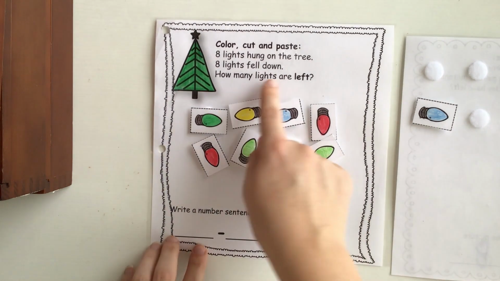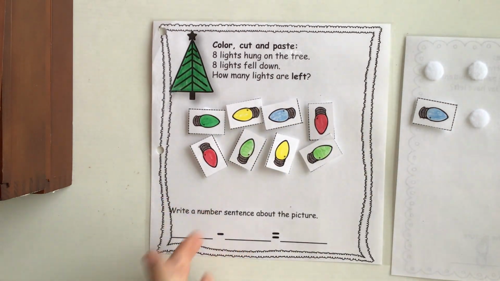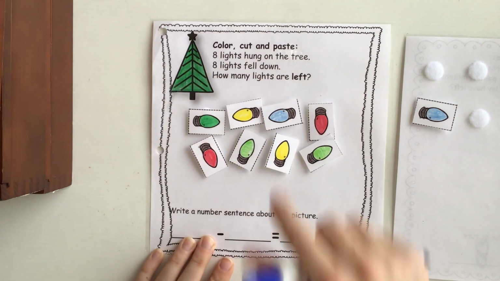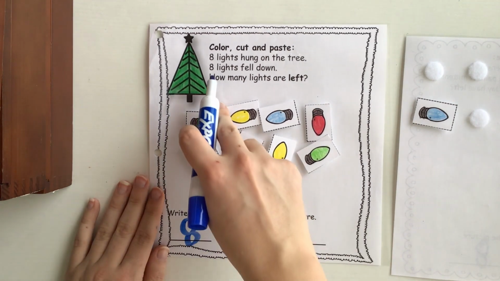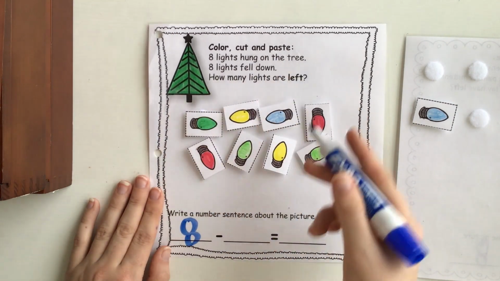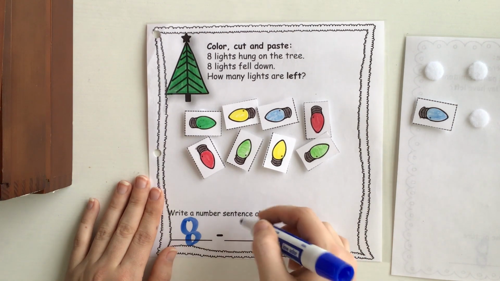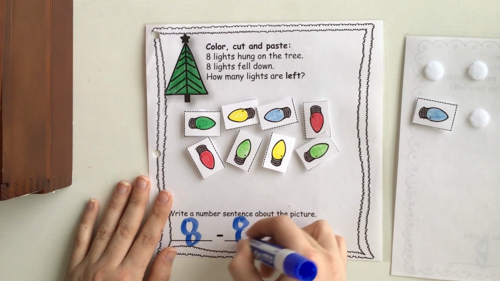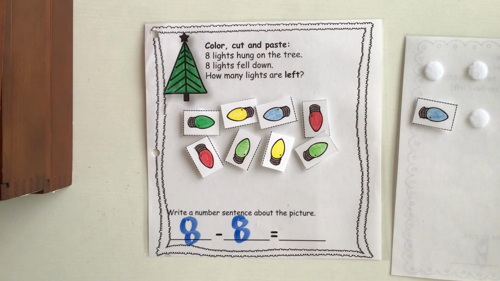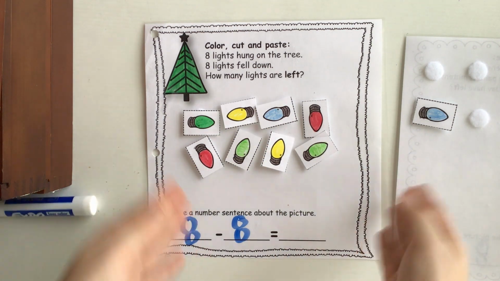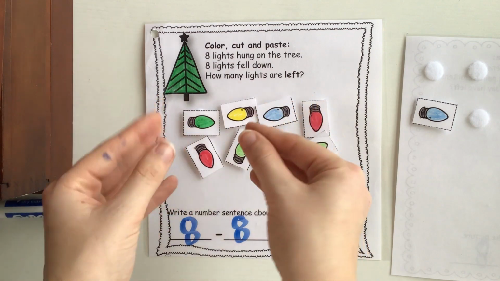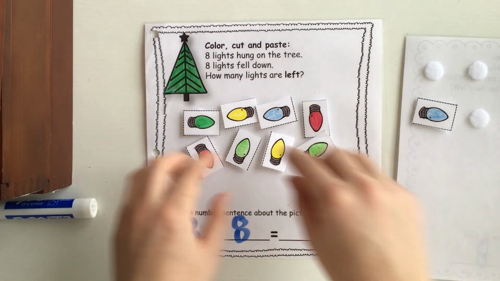Now, it says 8 lights fell down. Well, I just put all of those on there. So first, let's start out our number sentence. Write a number sentence about the picture. 8 lights hung on the tree. We know we have 8 to begin with. Then what happens? 8 lights fell down. So we know that we're about to remove 8, right? See how we're kind of writing our number sentence like we're telling the story. 8 lights hung on the tree, then 8 lights were taken down.